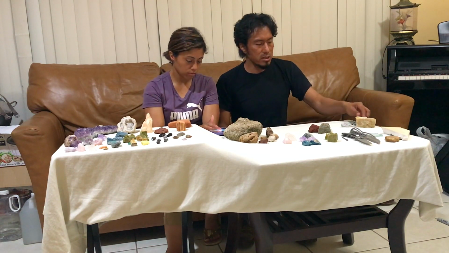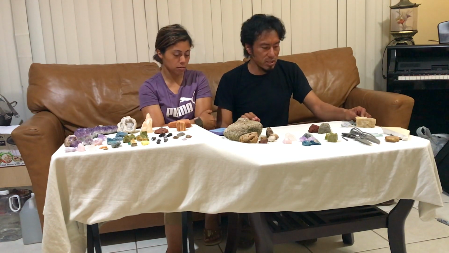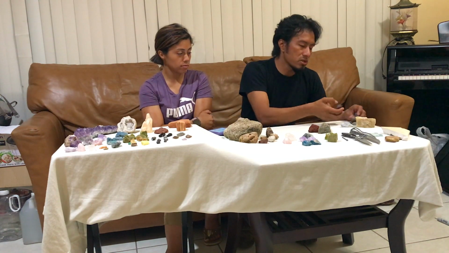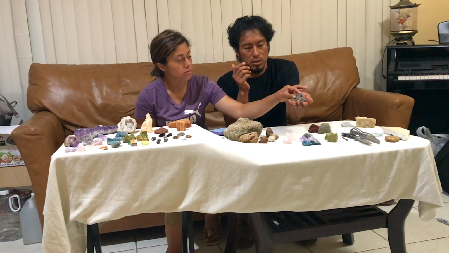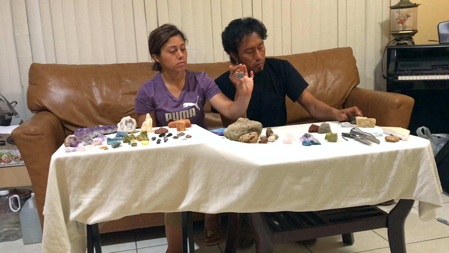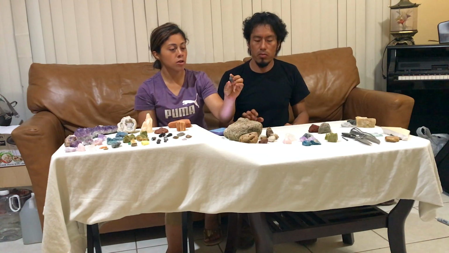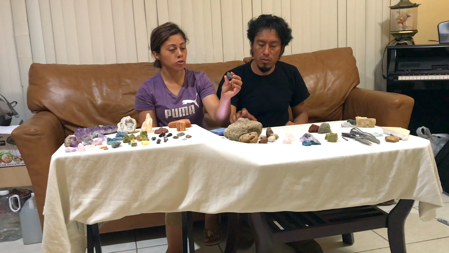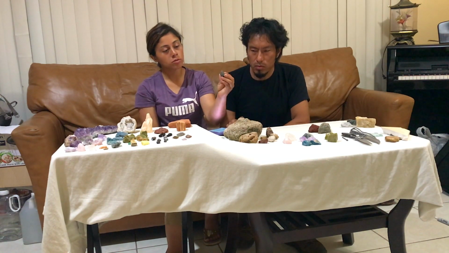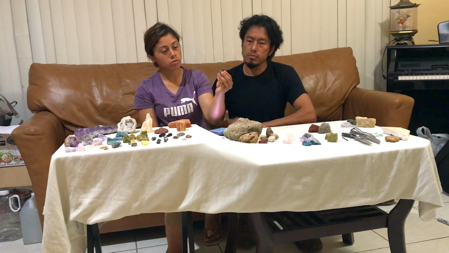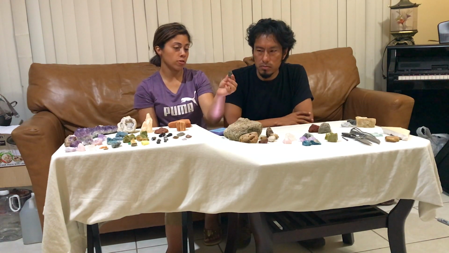The other example is slate, right? Slate, which is these pieces right here. I have some examples of that type of rock. Of course, slate and marble are sometimes used as kitchen countertops, which is very useful because they're so hard, so it's hard to chip them away.